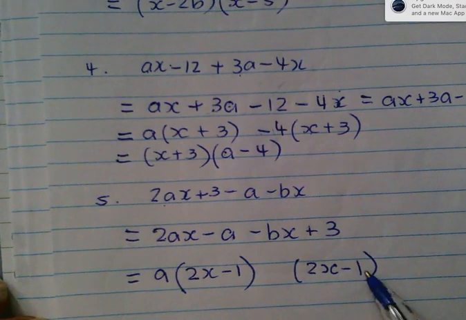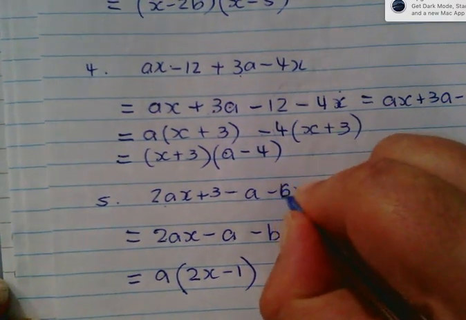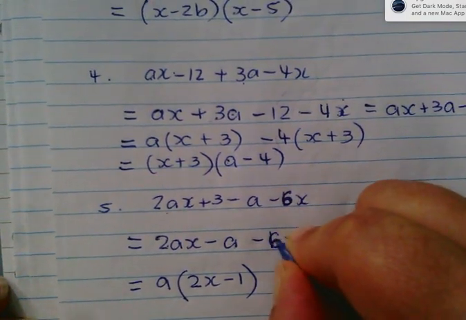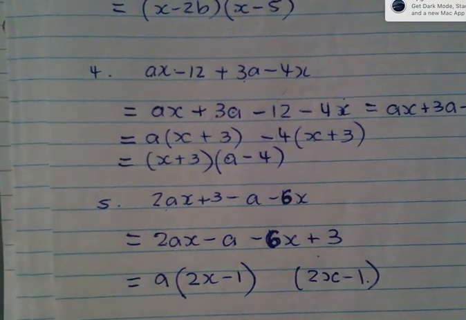And when I look at this, there's no way I can get that. Oh, sorry, actually, I think that's a 6x, not a bx. It's a 6x. I just wrote the question out wrong. So, yeah, that's a 6.